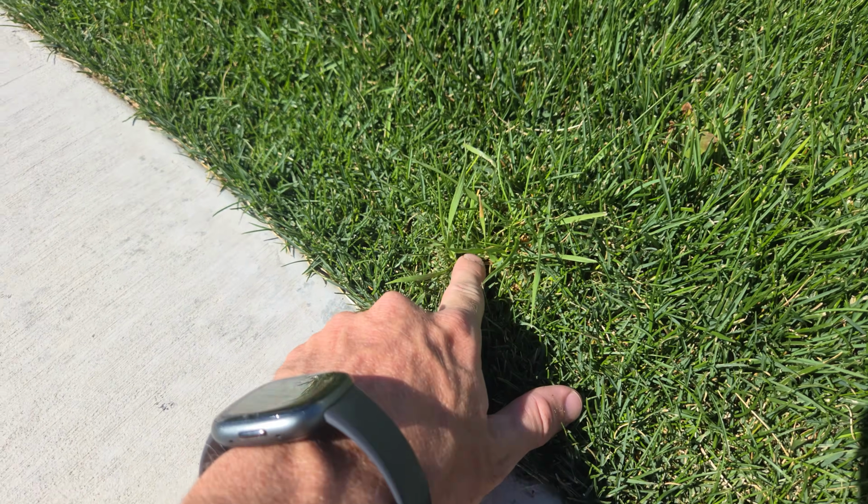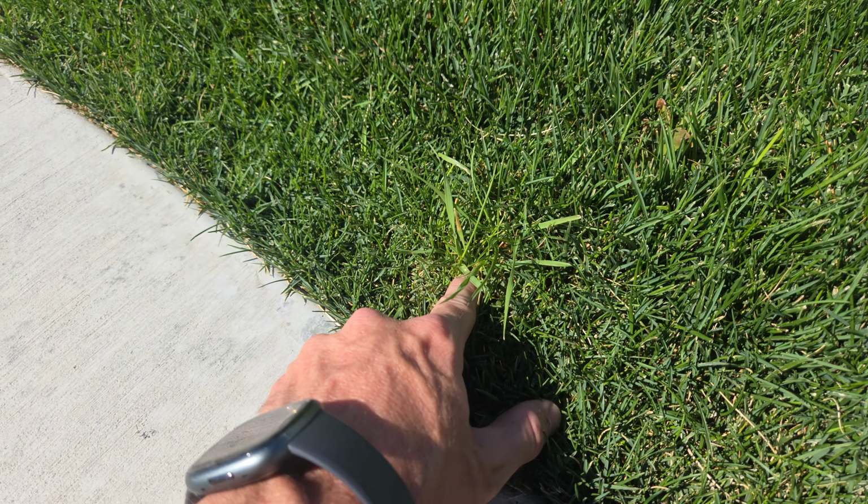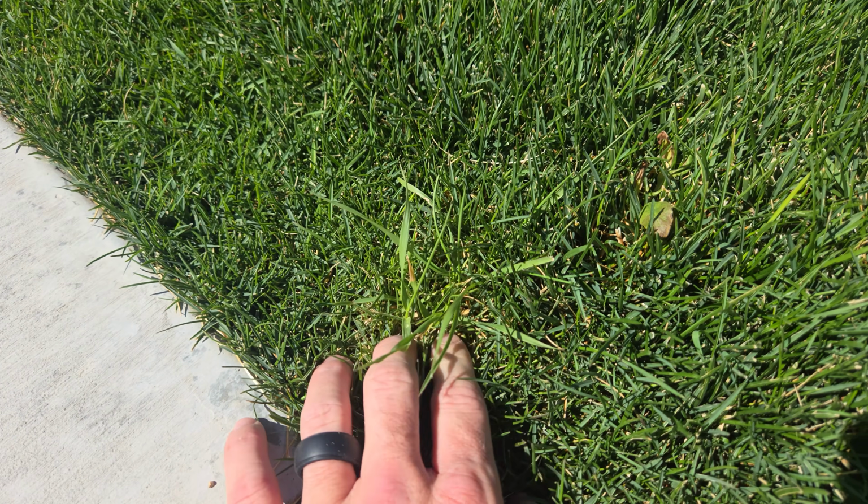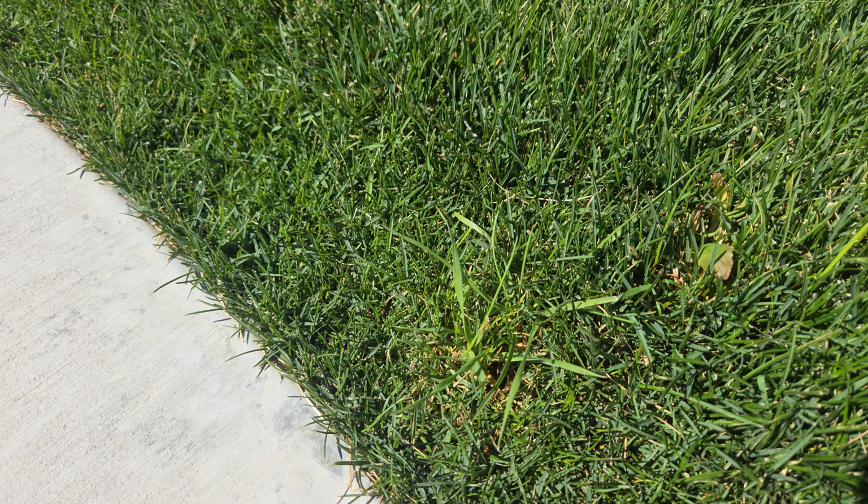Another one right here. All right, here's an example of one that didn't quite die. You can see there's a couple dying leaves. So this is another one I would probably apply at 14 days and give it another spray and see if I can kill that thing off.